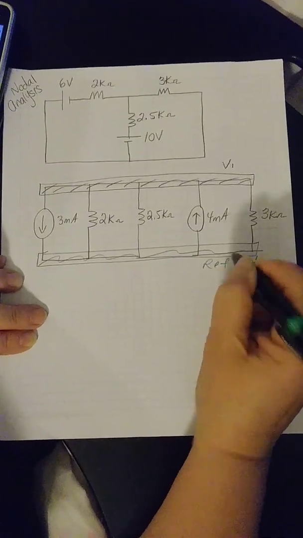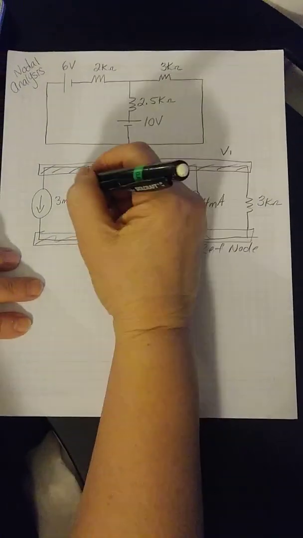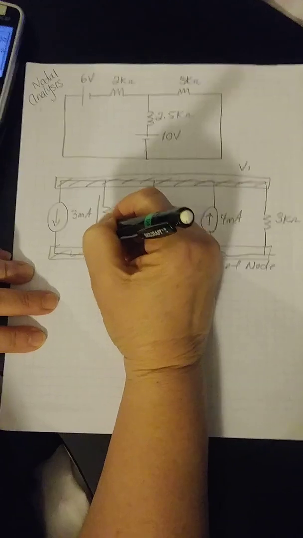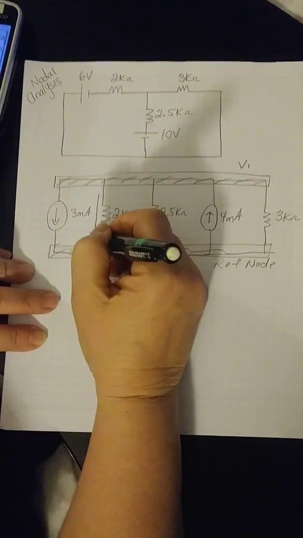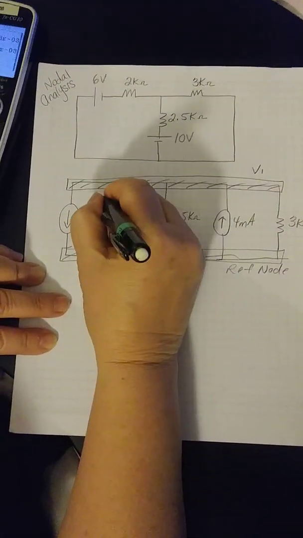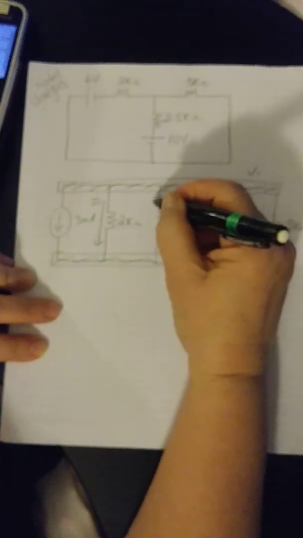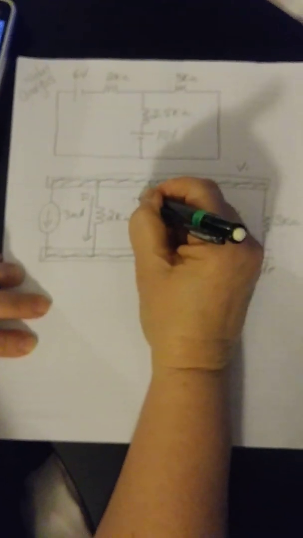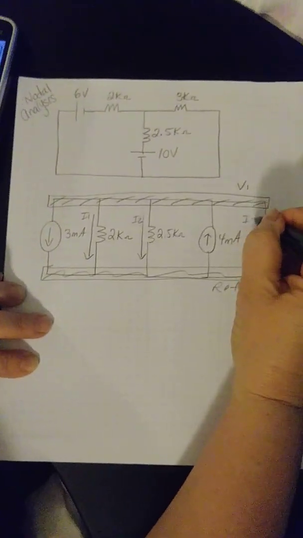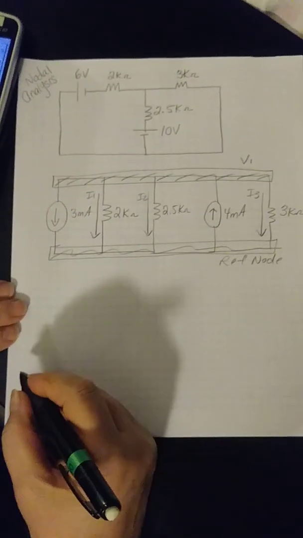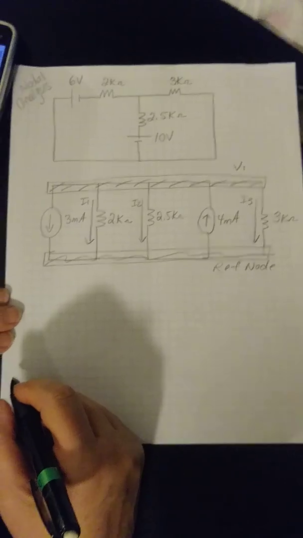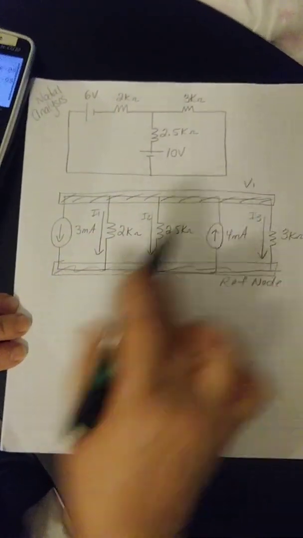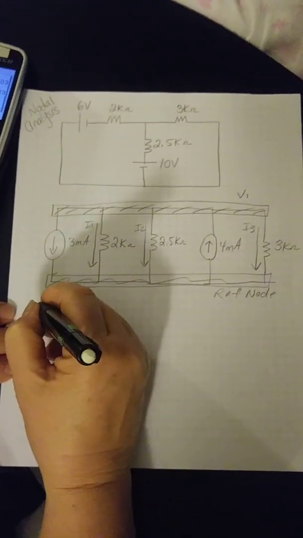Okay, so normally we put the currents top to bottom or left to right. So this is going to be I1. This is going to be I2. And this is going to be I3. The next thing we do is define our currents. We're going to call this node V1. So we're going to define currents.